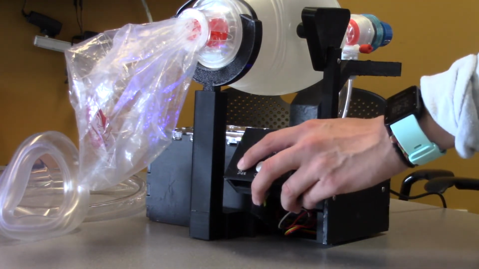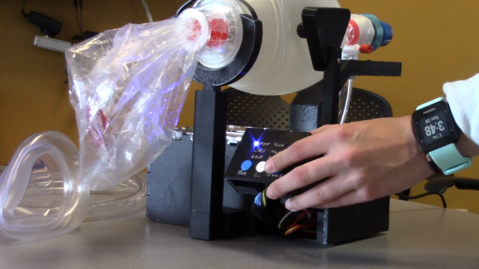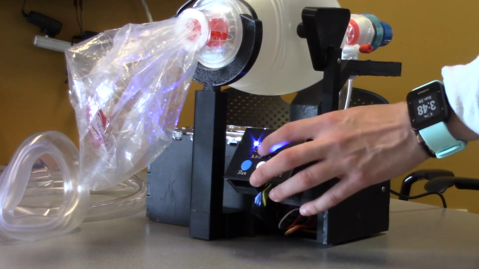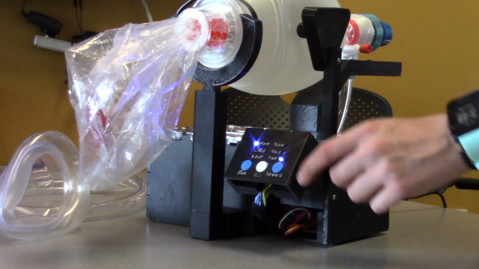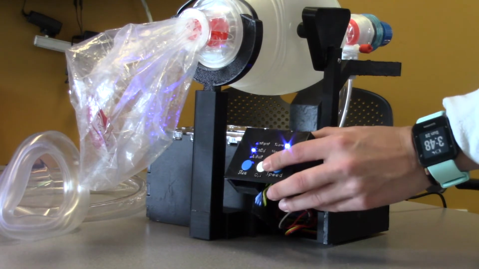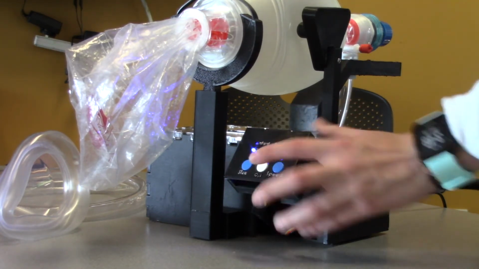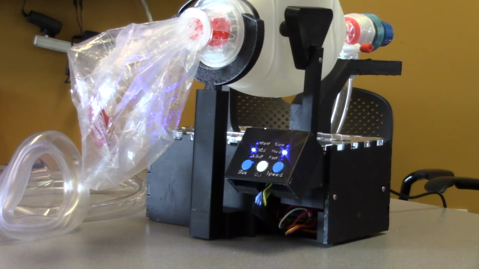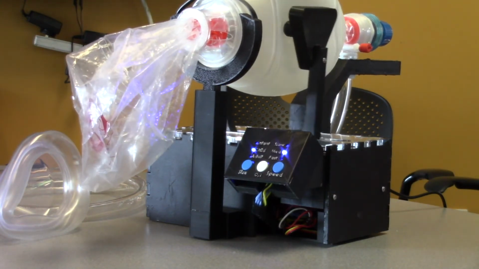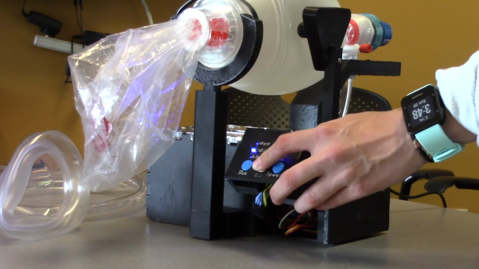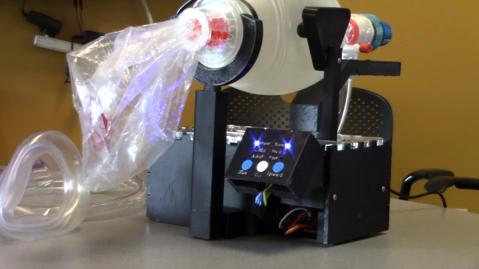We then use the user interface to select the different settings between infant, child, adult, and slow, medium, and fast. So if I want to bag a child at medium, then I would go to child, medium, and then press the white button, which will initiate the compression. And when I want to stop the compression, I hold the white button and let go. And then I can choose a different setting.